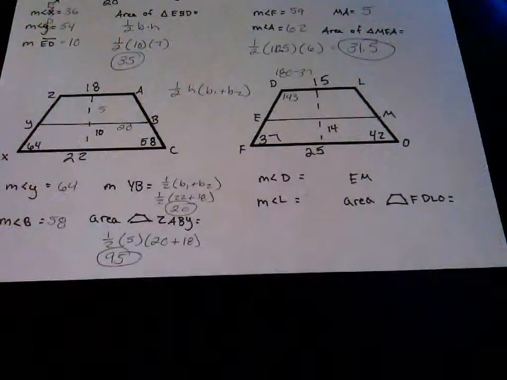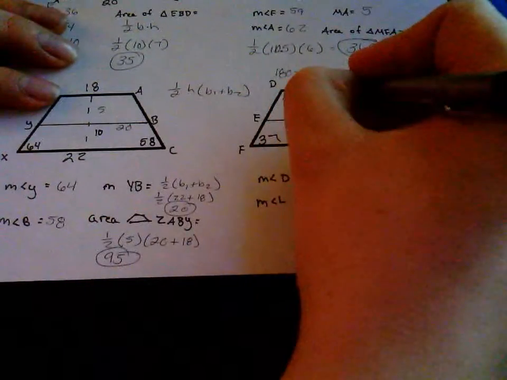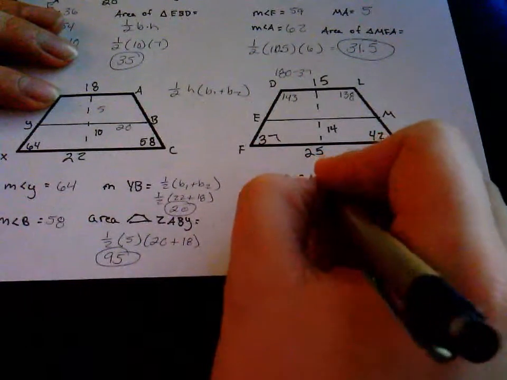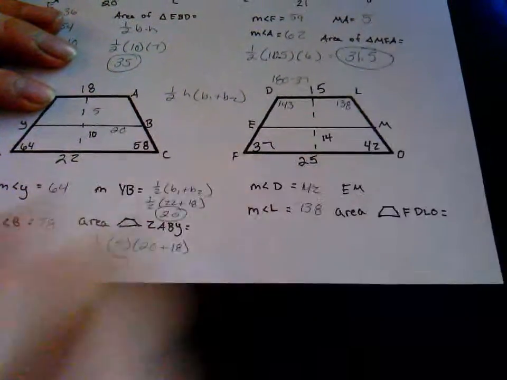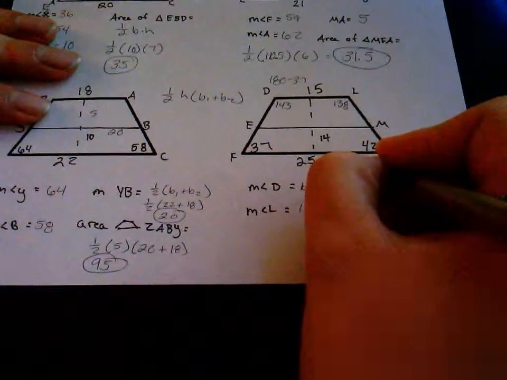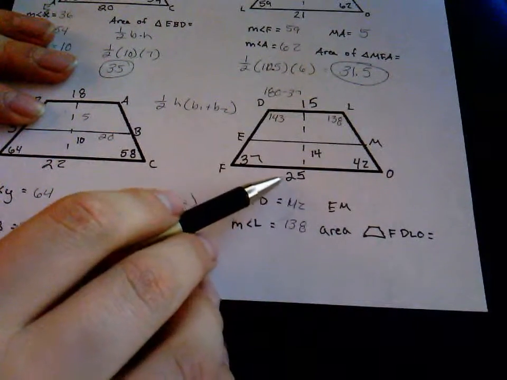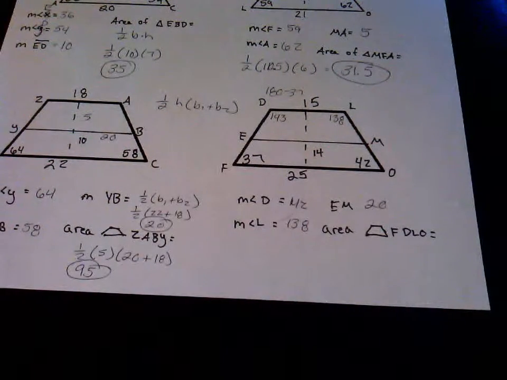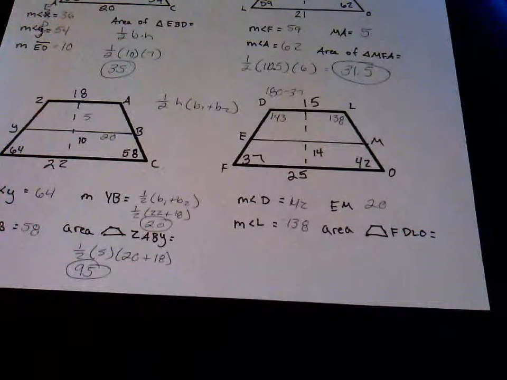This should be 180 minus 42, which would be 138. 143 and 138. Measurement of EM is once again still, it's just 1/2 15 plus 25. So this should just be 20. Okay, I'm not going to do the whole thing. Just know it's 1/2 the bases added together.